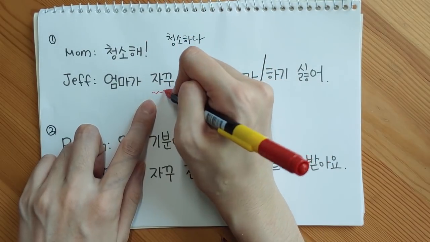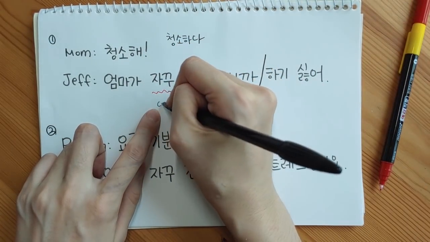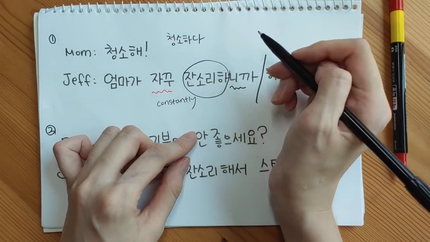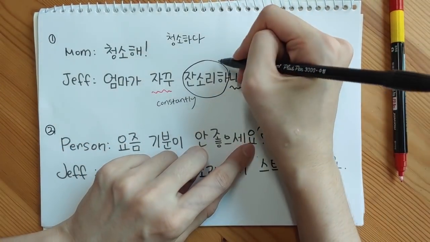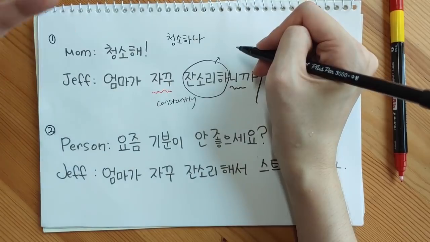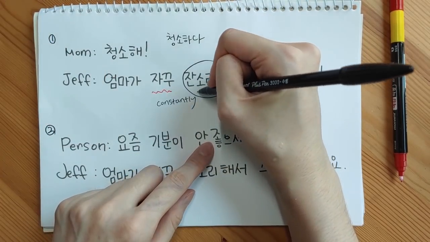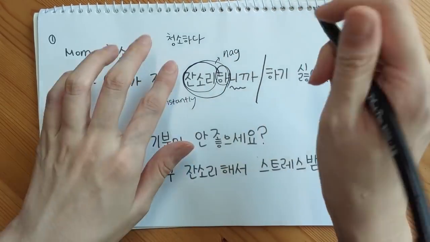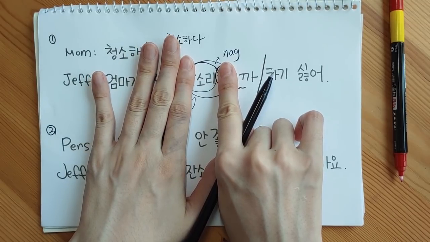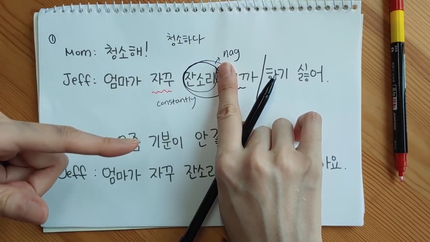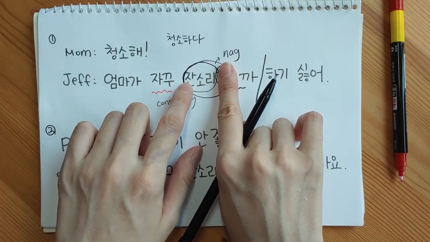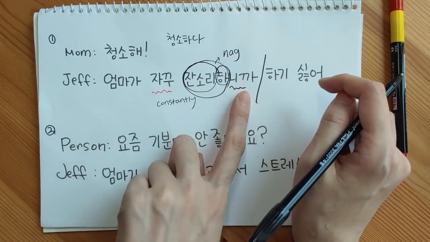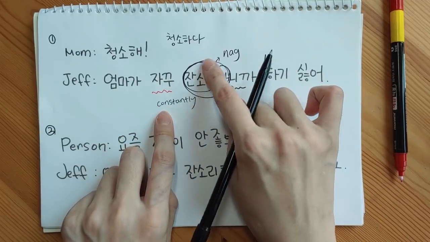Here, 니까 is used, right? 엄마가. 자꾸 is an adverb that means like constantly. 잔소리하다. We also learned this in one of our live classes, I think. 잔소리 means nagging. It's a noun, 잔소리. And 잔소리하다 means to nag. So we learned that 소리 means sound, and 잔 is an adjective that means miscellaneous. So it means miscellaneous sound. So it means nag. 잔소리하니까 엄마가, mom constantly nags.